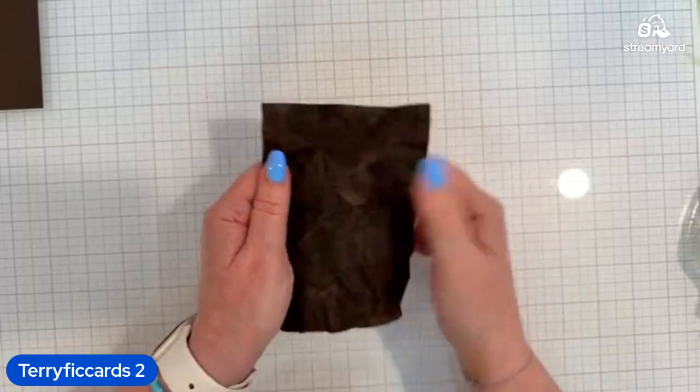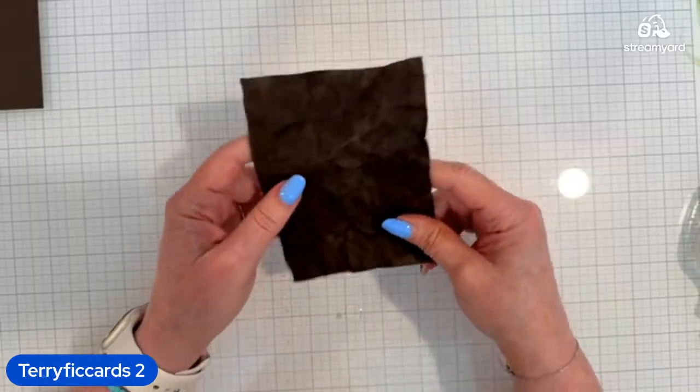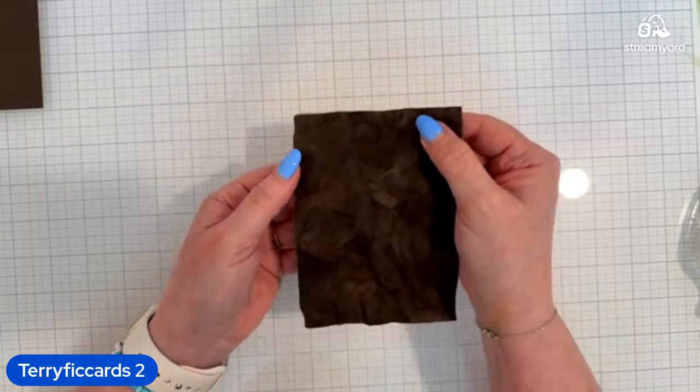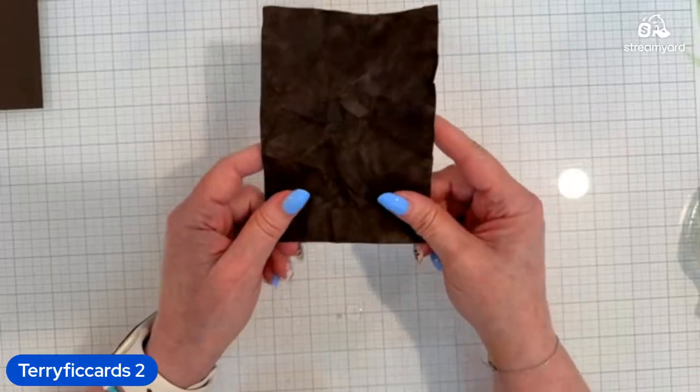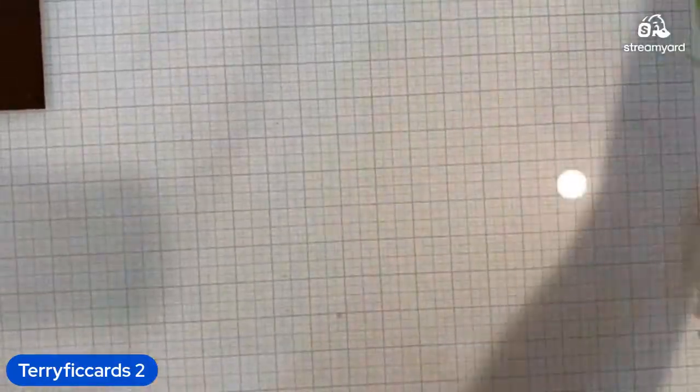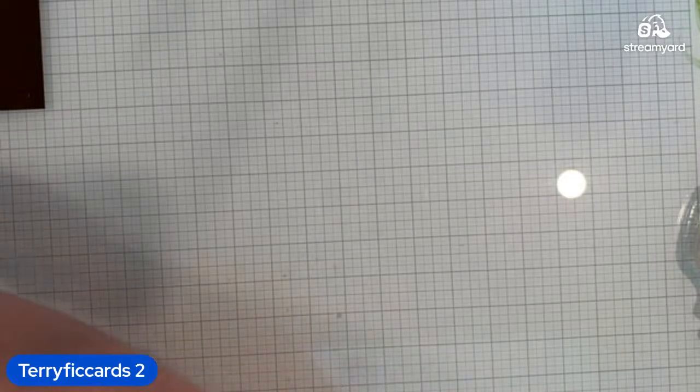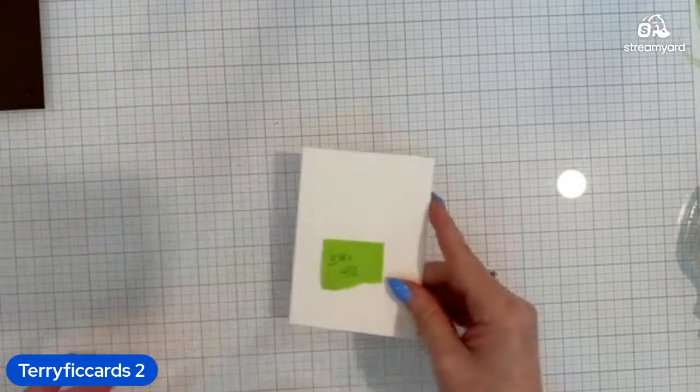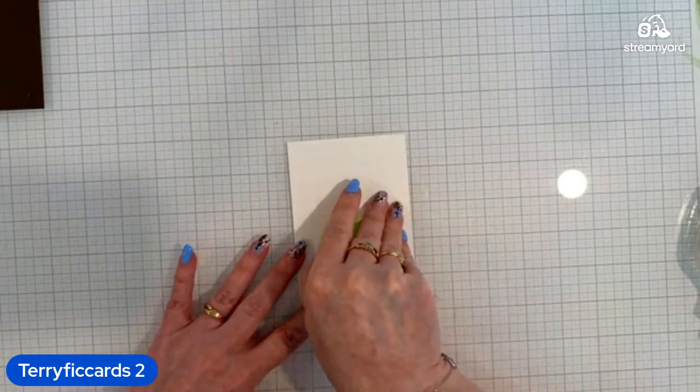Perfect. That looks great. There we go. Can you see that? It's all nice and distressed. Okay, I'm going to set that aside to dry. I'm going to just wipe off my mat here. Okay. And then let's work on this piece because we need to let this dry as well.